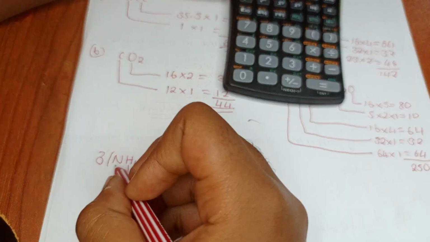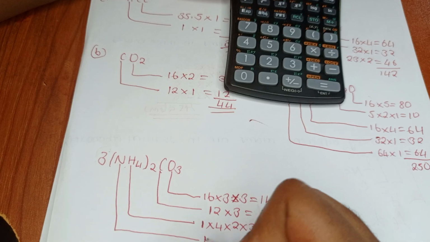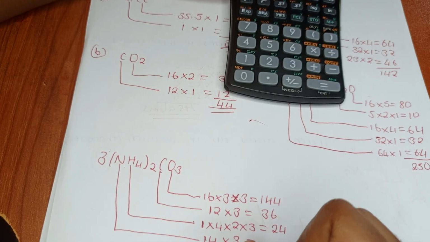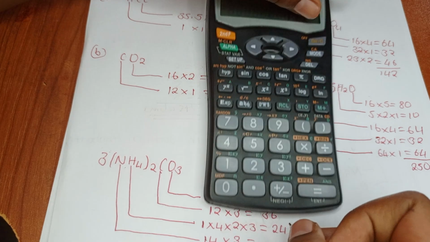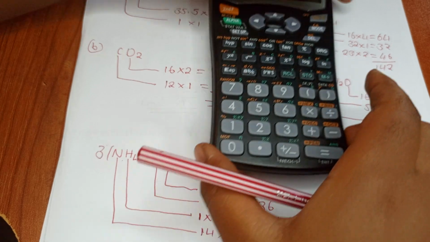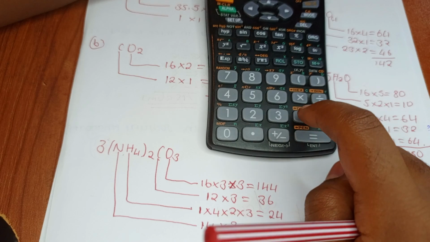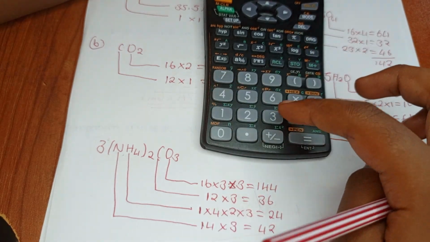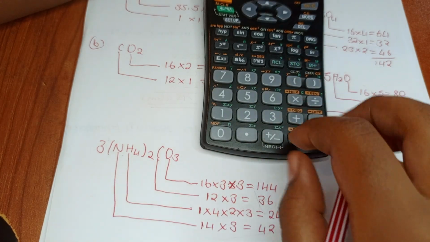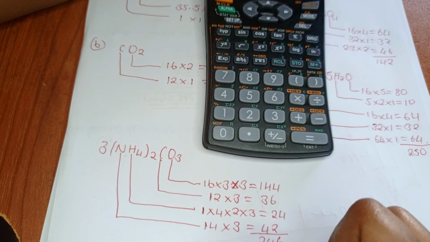And then for nitrogen, the mass number is 14 by this 3 is going to give us 14 by 3, which is 42. So 42 plus 24 plus 36 plus 144 is equal to 246. And that's the relative molecular mass.